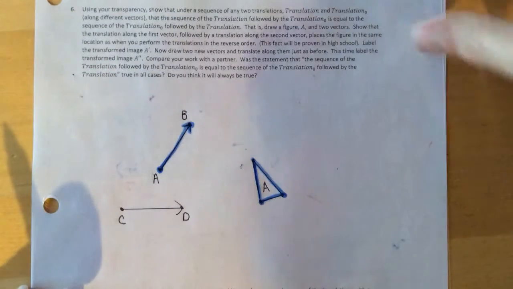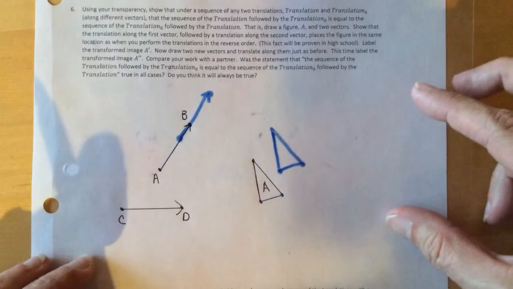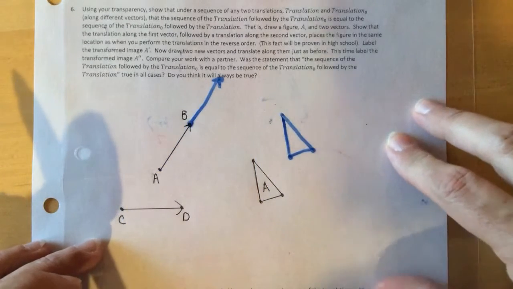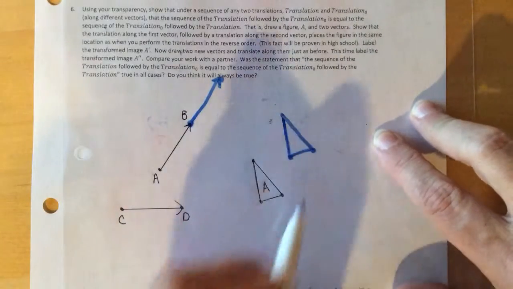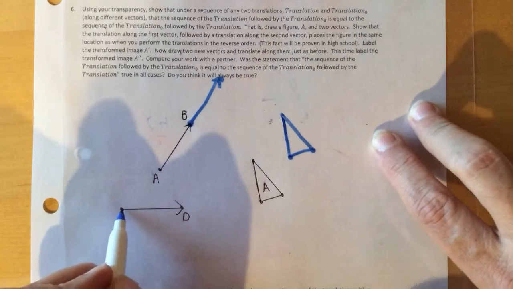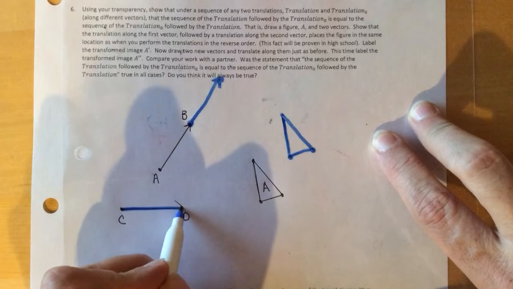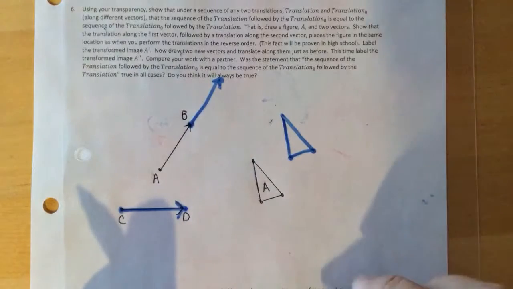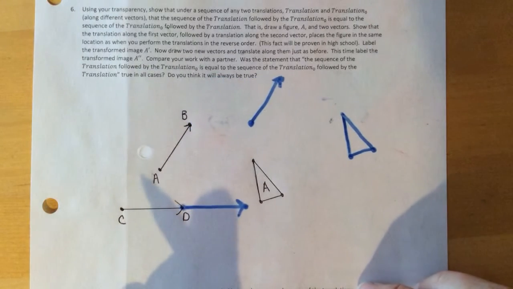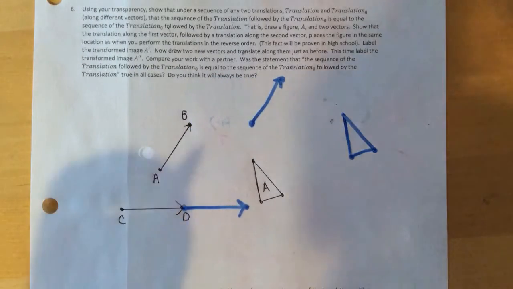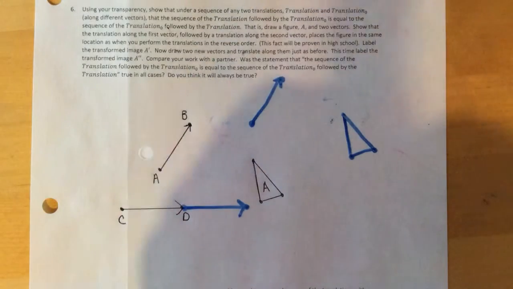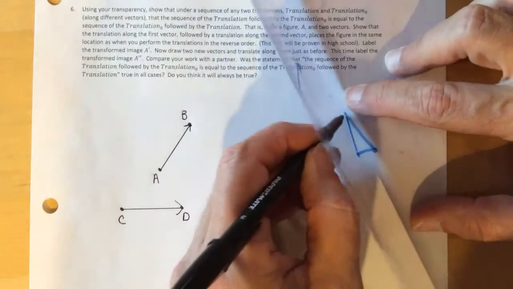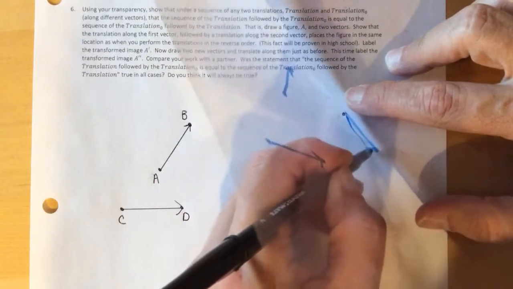Okay, and I'm going to translate A there. Now I'm going to do this in one motion here. I don't need to draw the intermediate step. So if I now take vector CD here and I translate my figure on CD, I get this image over here. So this is going to be my A prime.